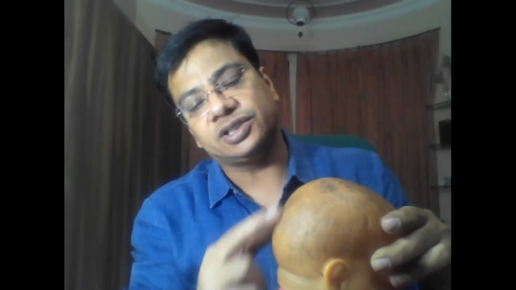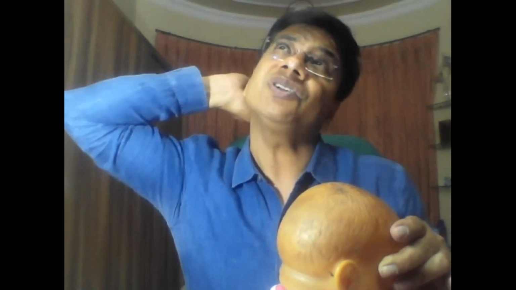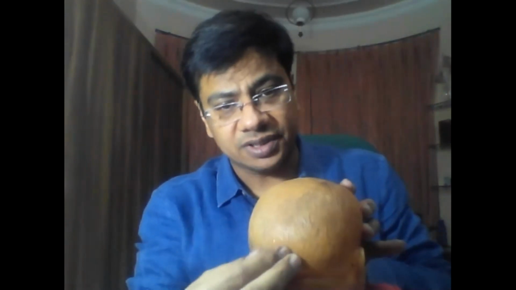You need to find out the inion. So we tell the patient to put his head backwards, and you will find the occipital protuberance. Once you go backwards, you will find somewhere here where the skull is ending the occipital protuberance, the bumpy area. You can feel yourself on your head, move backwards, and you will find the bumpy area. Where this bumpy area ends is your inion. So this is the inion here.